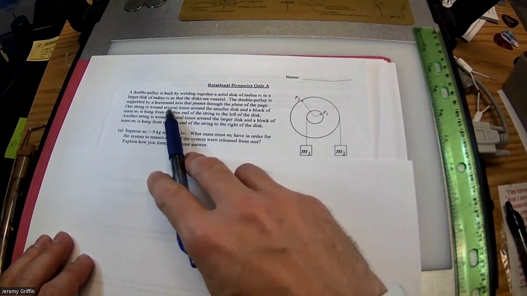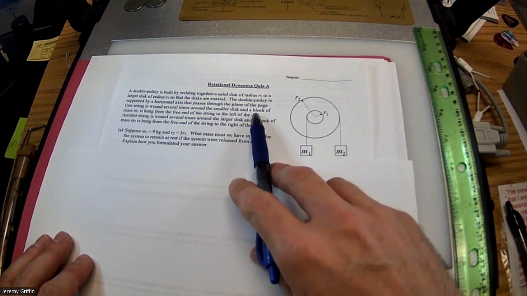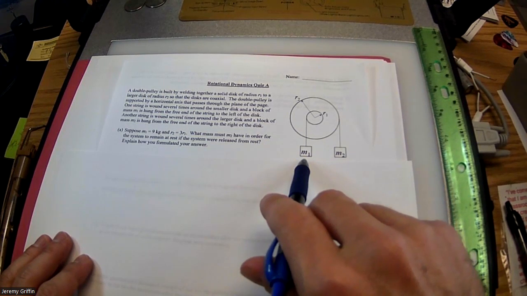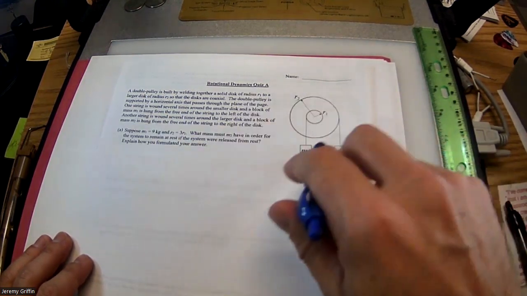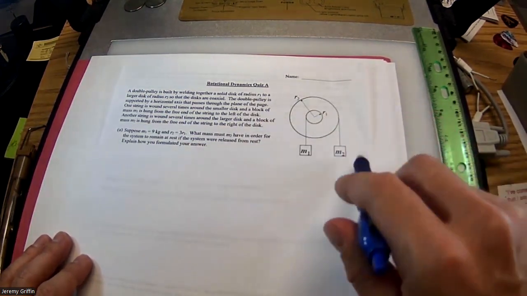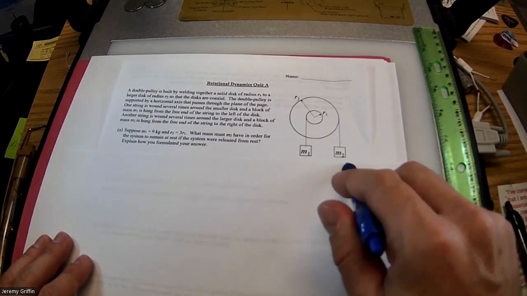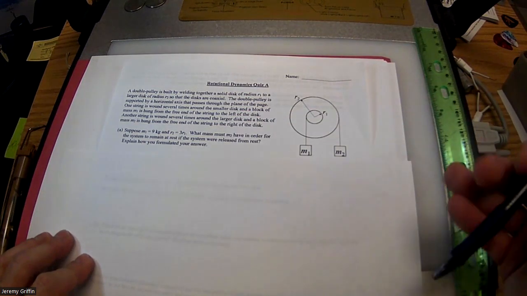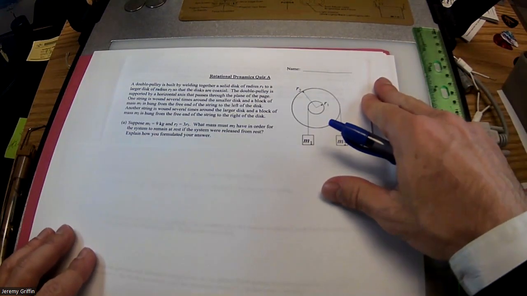One string is wound several times around the smaller disc, and a block of mass M1 is hung from the free end of the string to the left. Another string is wound several times around the larger disc, and the block of mass M2 is on the free end of the string to the right. I think that whole paragraph you could get just by looking at the picture. That's the implication of how they set it up.